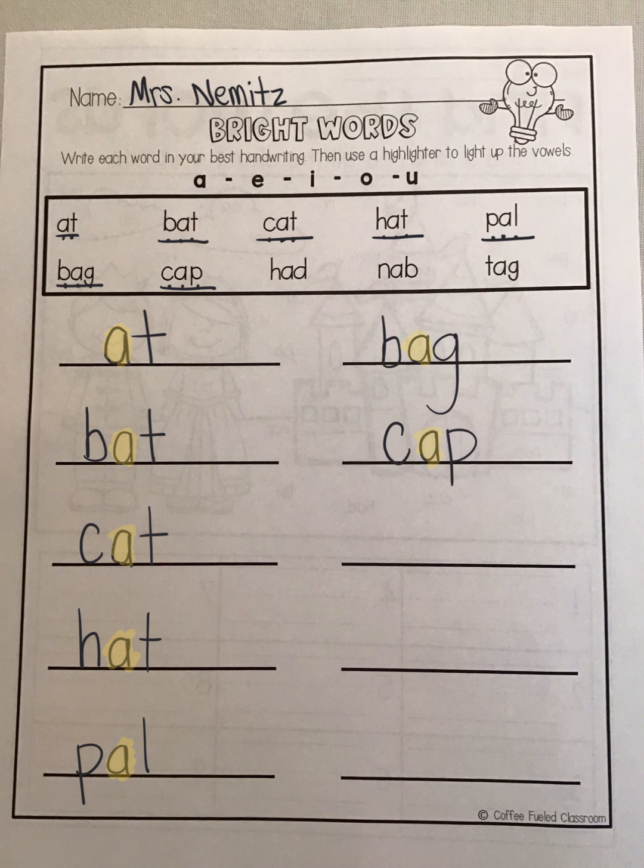Our next word is had. H, A, D, had. Please write the word had using your pencil. Please highlight A.